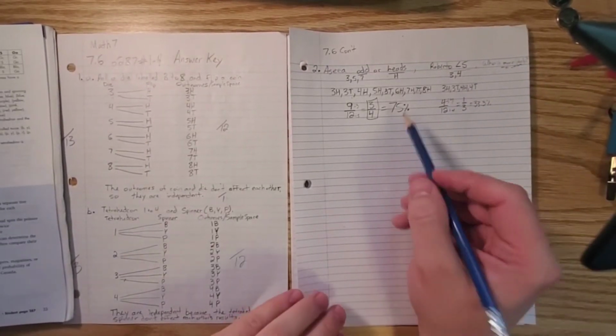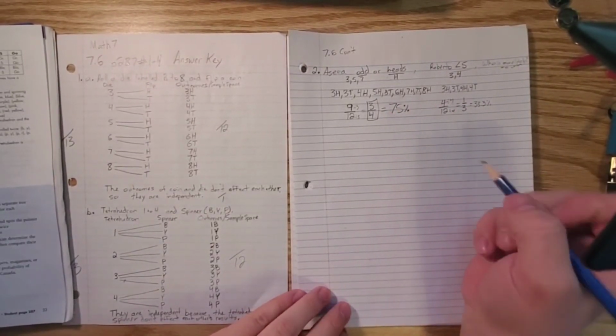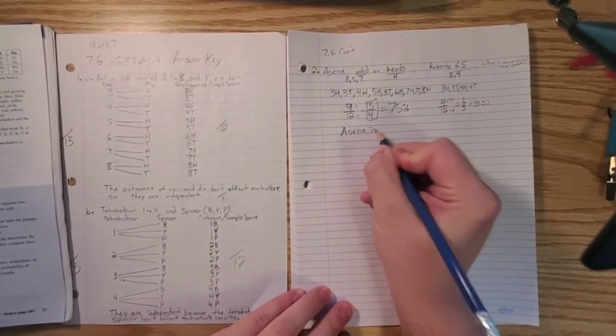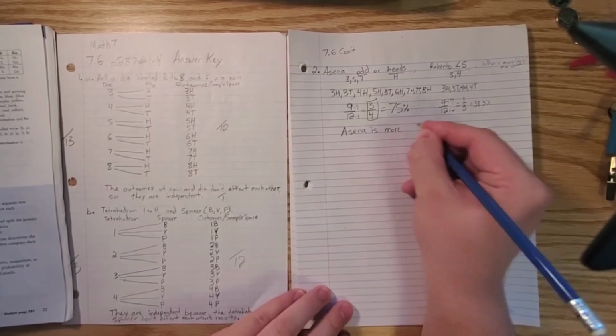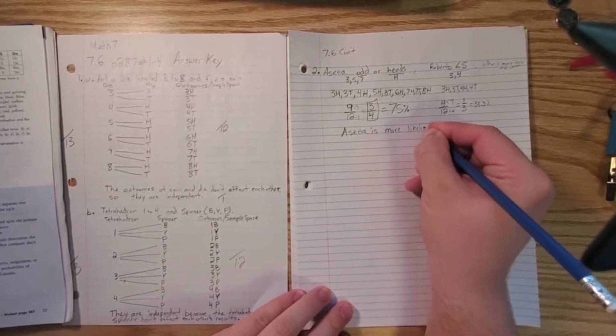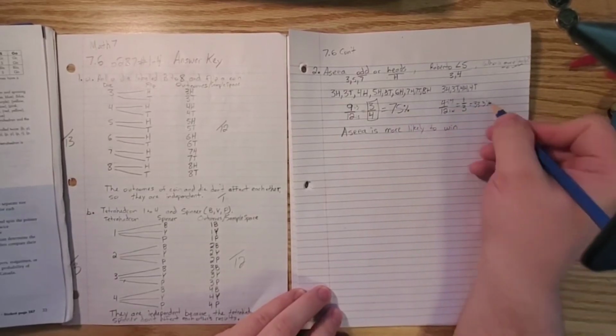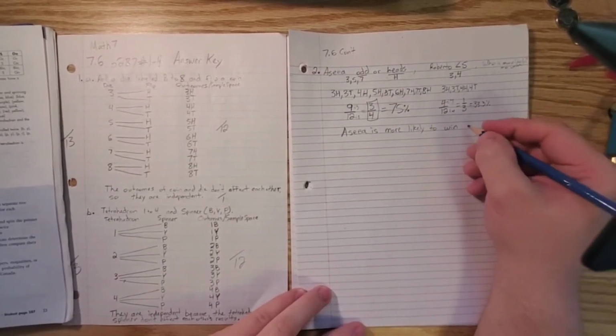So who is more likely to win? It's the person who has a 75 here. ASEA is more likely to win. Why? Because 75 is greater than 33.